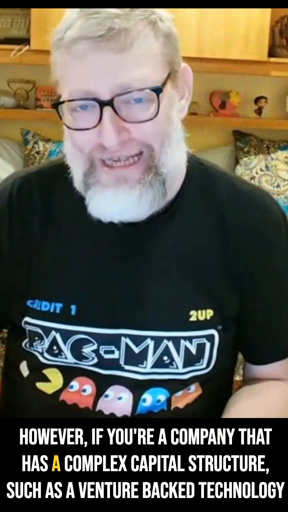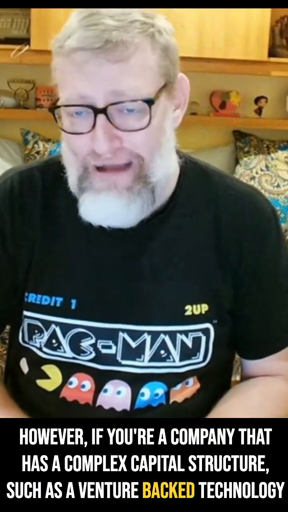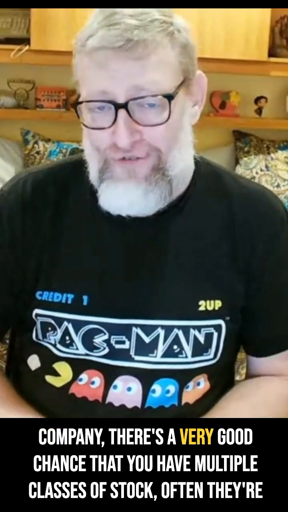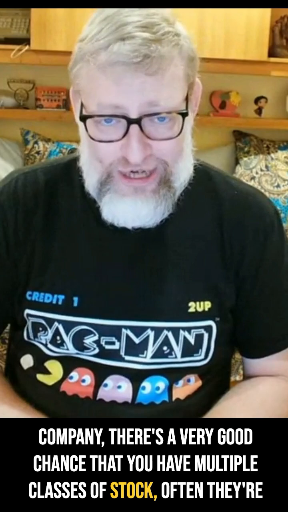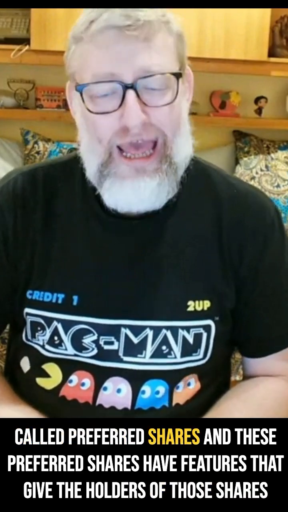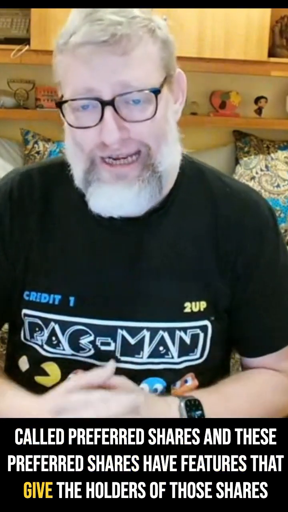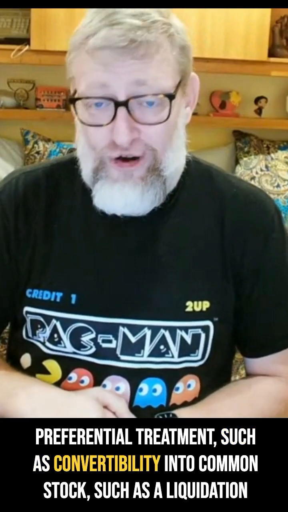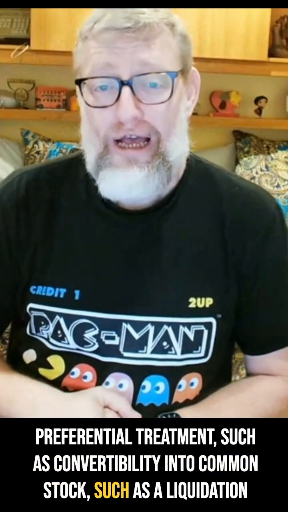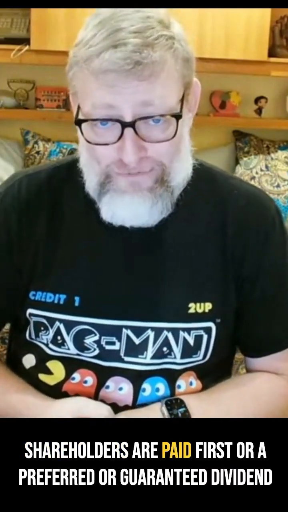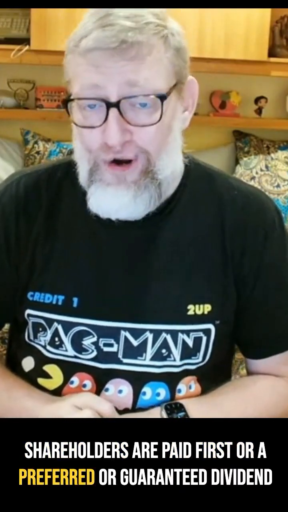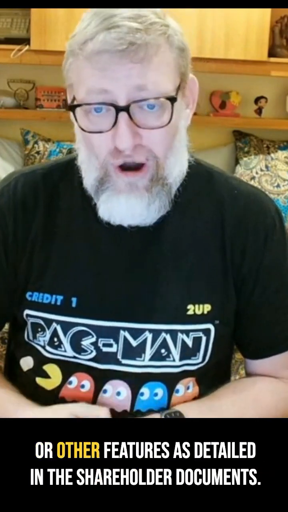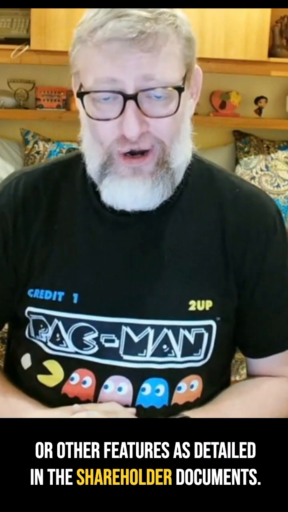However, if you're a company that has a complex capital structure, such as a venture-backed technology company, there's a very good chance that you have multiple classes of stock. Often they're called preferred shares. And these preferred shares have features that give the holders of those shares preferential treatment, such as convertibility into common stock, such as a liquidation preference, meaning that in the event of a liquidation or a liquidity event, the preferred shareholders are paid first, or a preferred or guaranteed dividend, or other features as detailed in the shareholder documents.